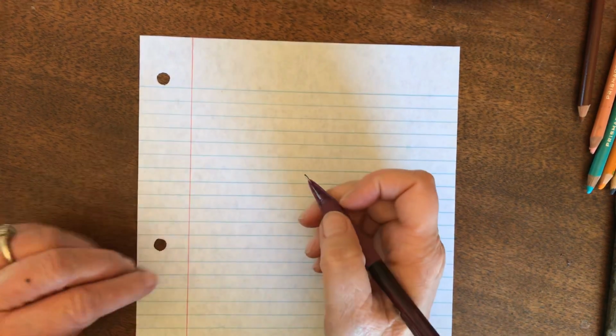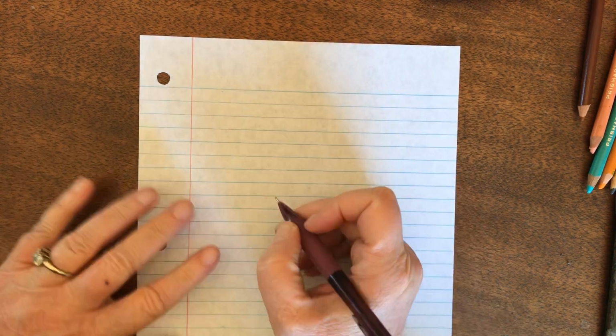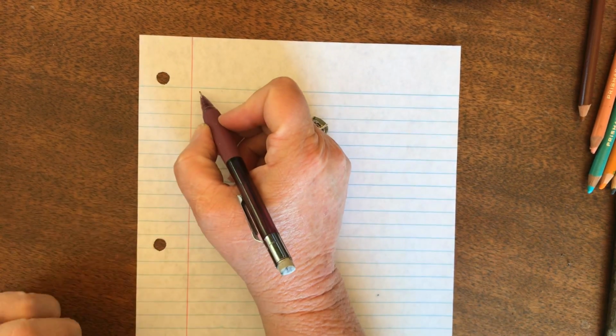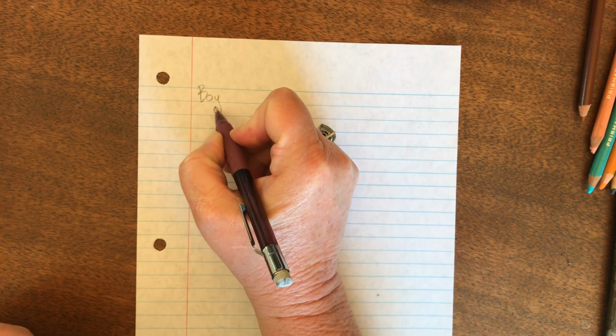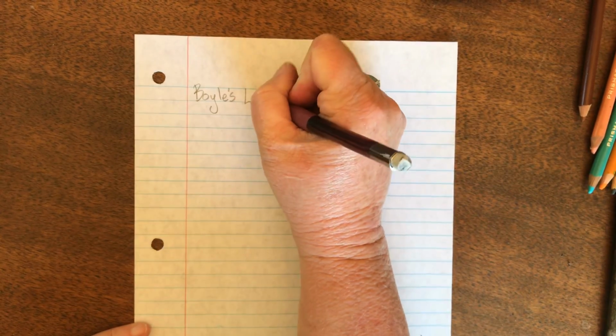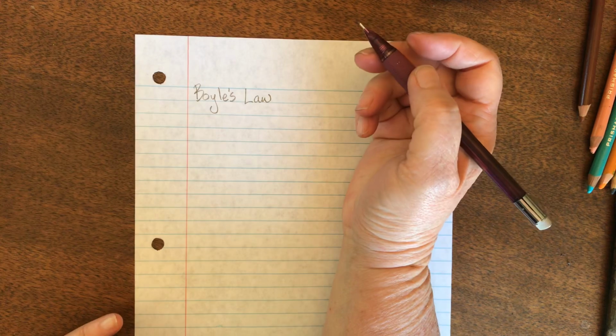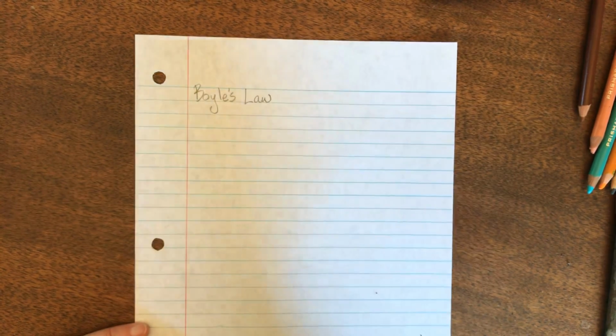So today we're going to start with a math problem. You may have noticed there were things that we were doing before today where we were looking at Boyle's law. And today what we're going to do is learn how mathematically to work with Boyle's law.